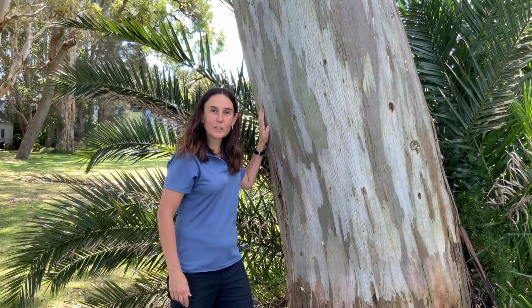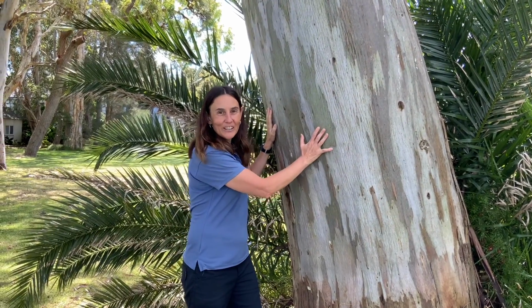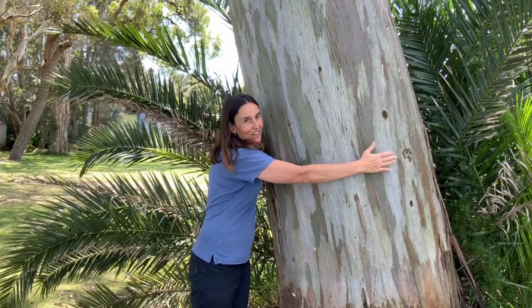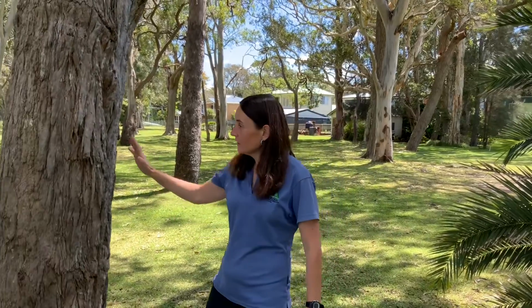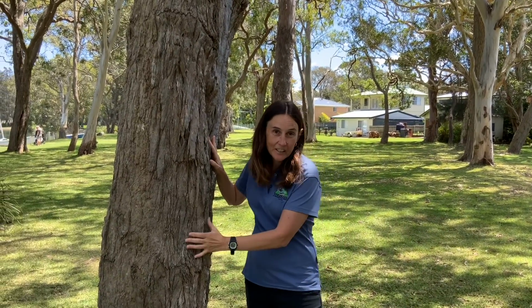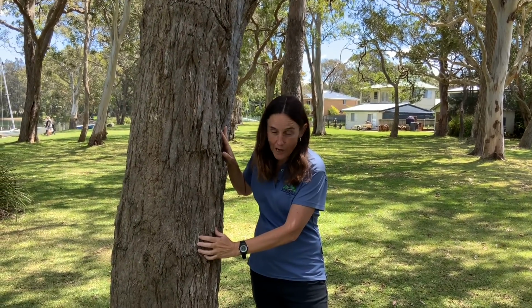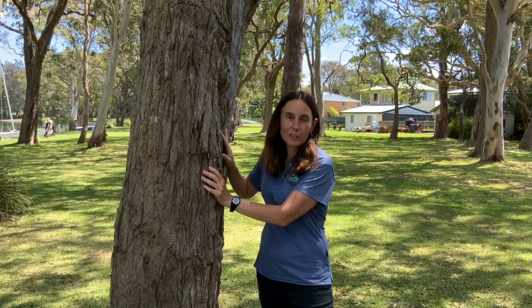Some trees have really smooth bark all over, like this one here, and it's nice to give them a big hug. But other trees have rough bark all over, like this one here. Can you see how it's got big, deep cracks? And the bark is really rough to touch. So let's go for a walk and have a look at some different trees. Think about whether these trees have rough bark or smooth bark.